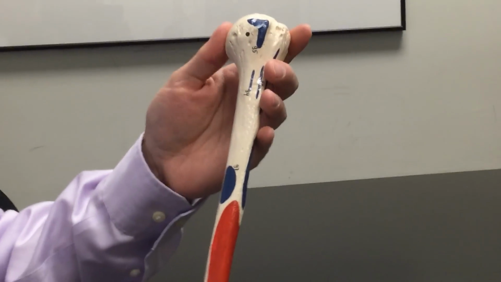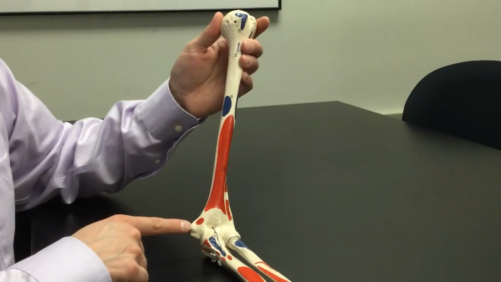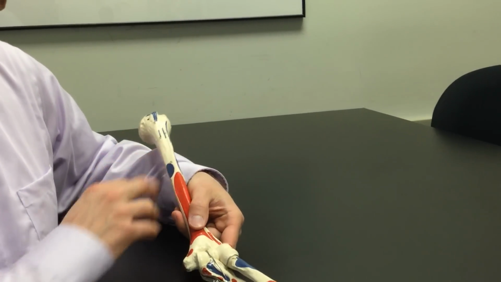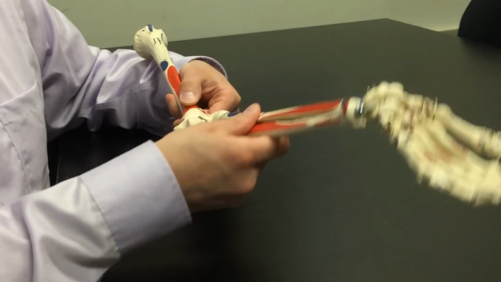And we see the head of the humerus going this direction, and you never have the head of the humerus connecting outside the body, so this has to be medial, and that makes this the medial epicondyle here. The lateral epicondyle would be here. If you can look in close, you can see that there's this flattened surface where these bones meet together.